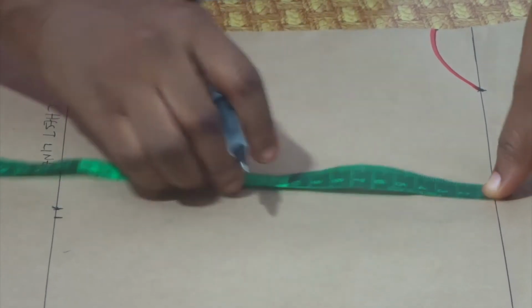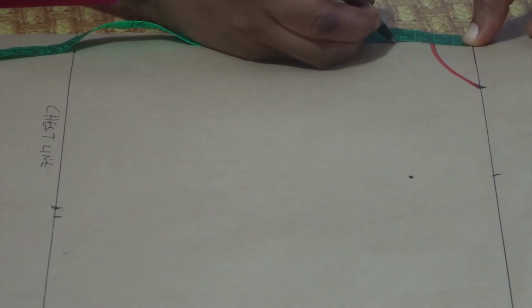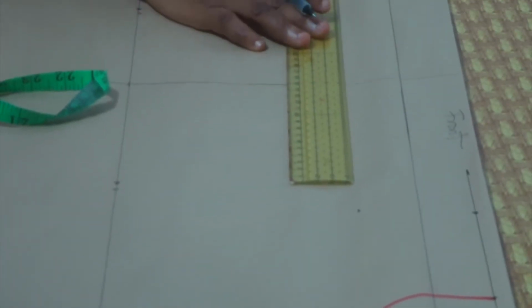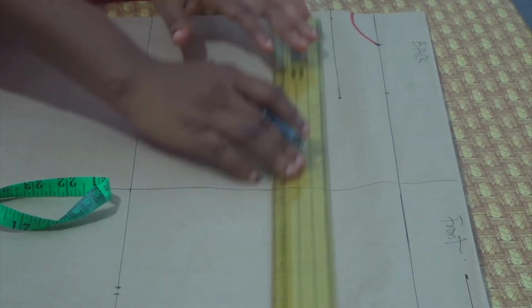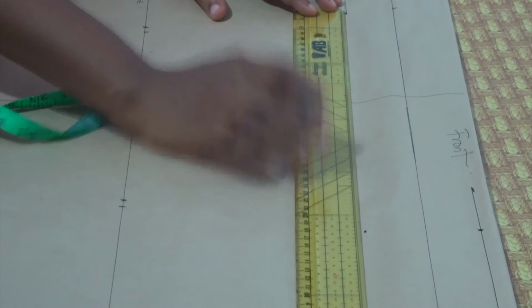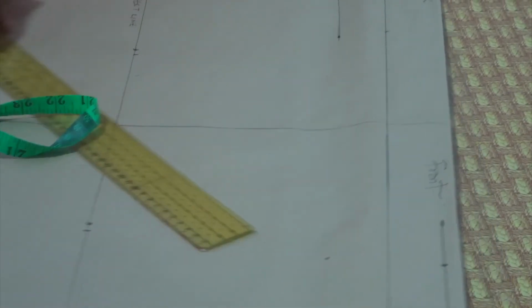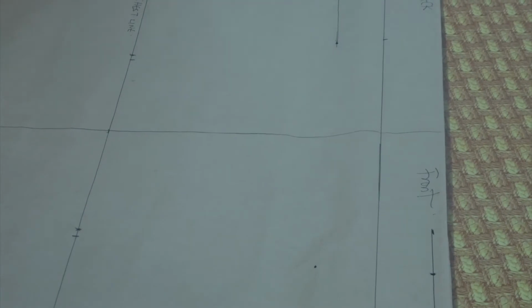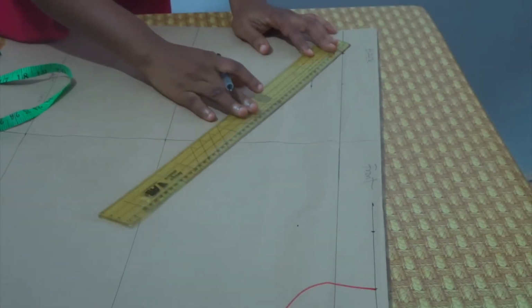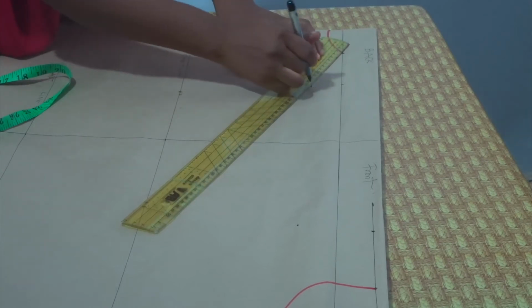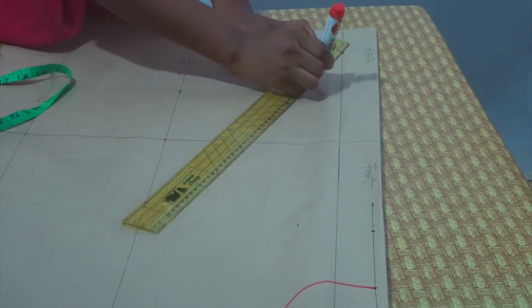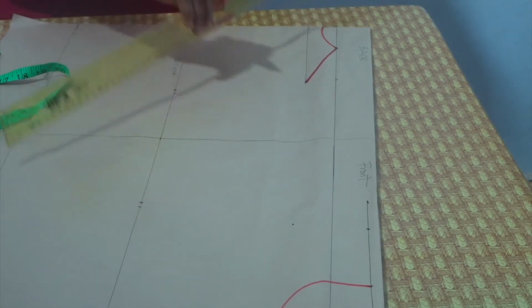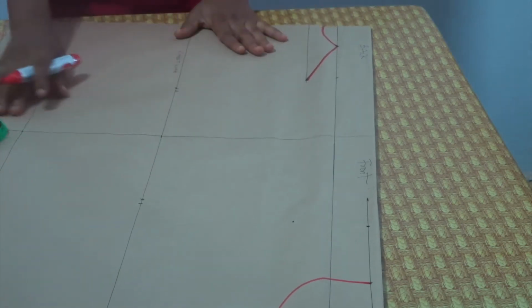This is 4 centimeters here, 4 centimeters here, and connect these lines. Okay, so join it together like this. All these ones are marked with red marker. They will be the permanent lines that you can cut through.